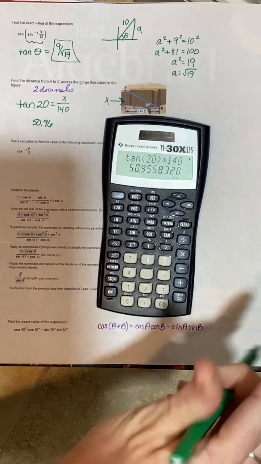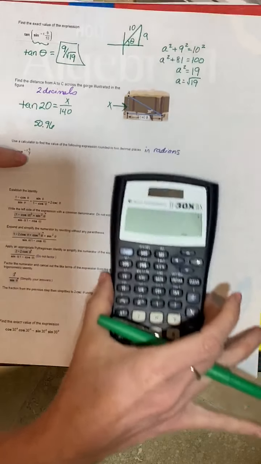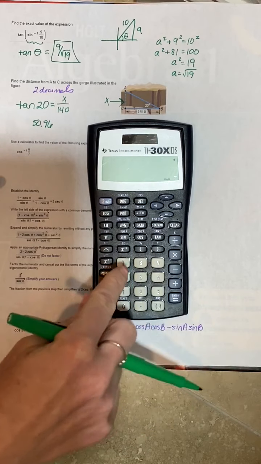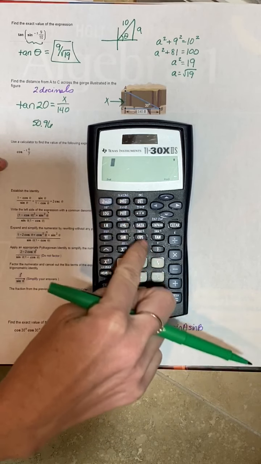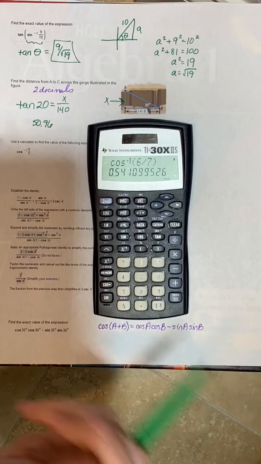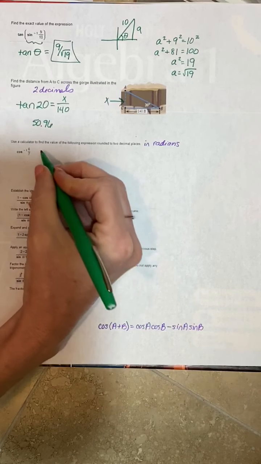It goes straight in the calculator. Cosine, make sure you're in radians because they want it in radians, so we're going to change it back. Cosine inverse 6/7, enter, 0.54. That's all you do. Next one is an identity problem.